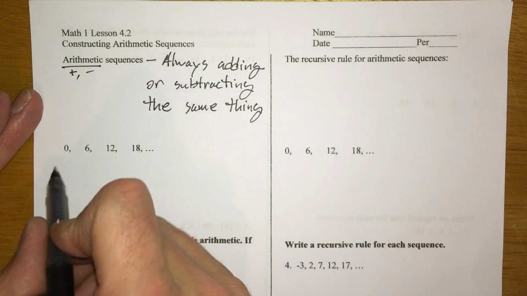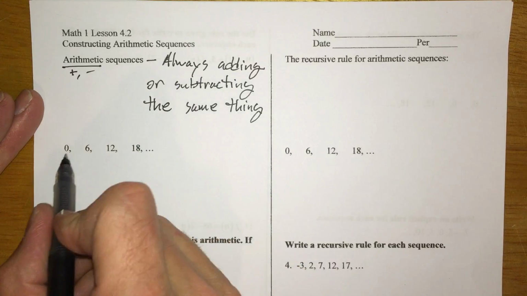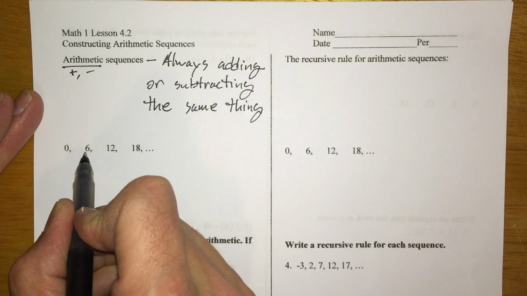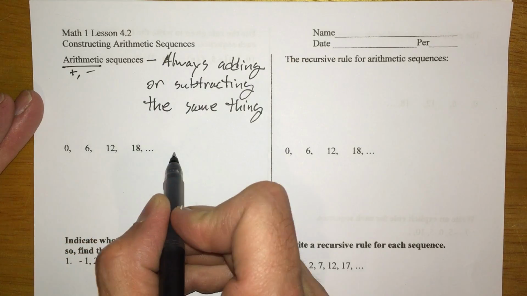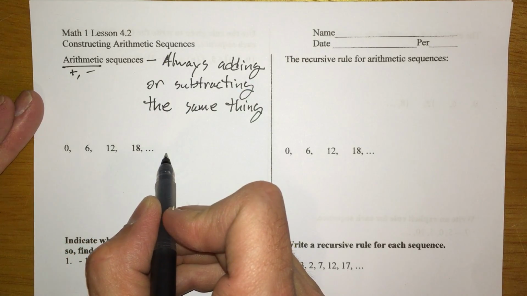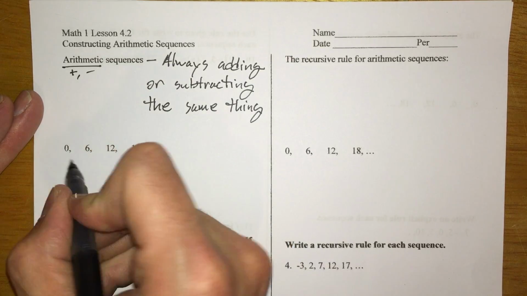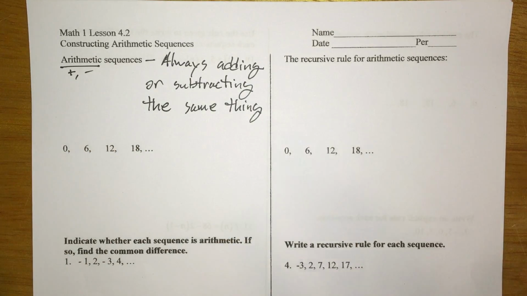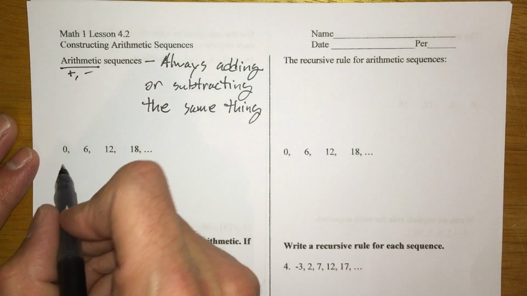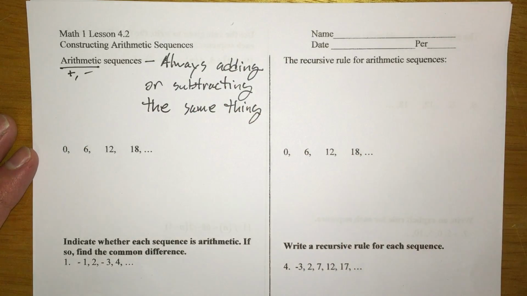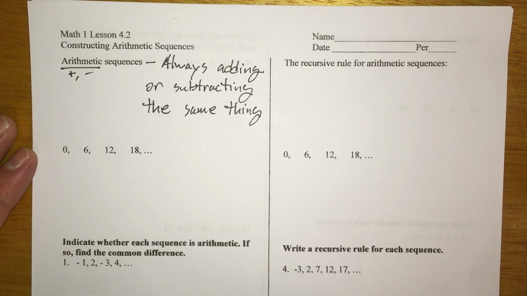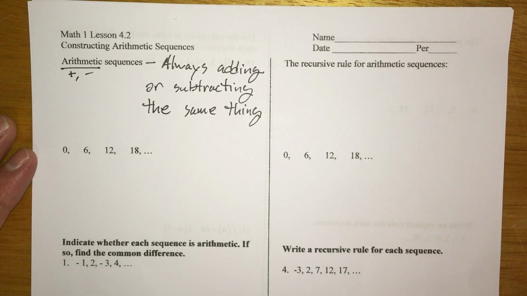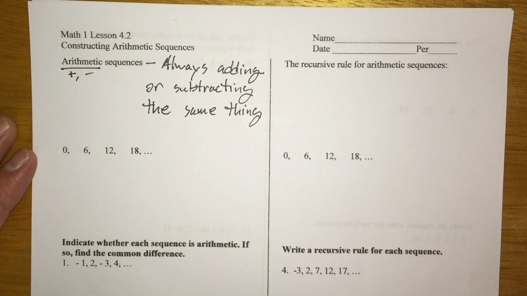Okay. So here's our first sequence, and you can see that we added 6. 6 plus 6 is 12, 12 plus 6 is 18, and you could probably predict the next one is going to be 24. So how do we figure out what it is each time, maybe when we don't recognize it? What you have to do each time is take the second number and subtract the first number from that second number.